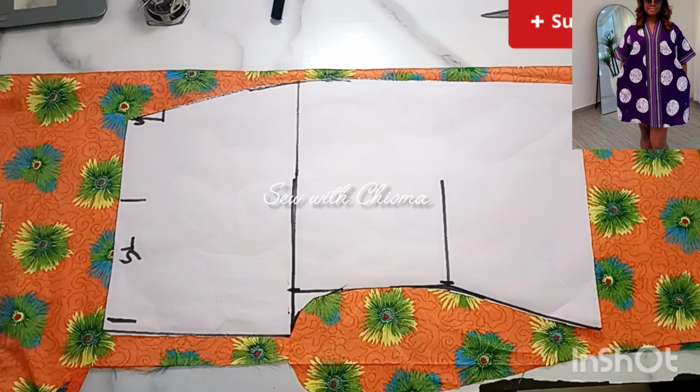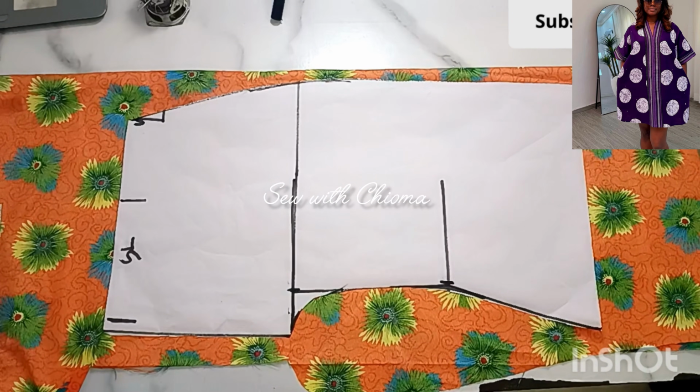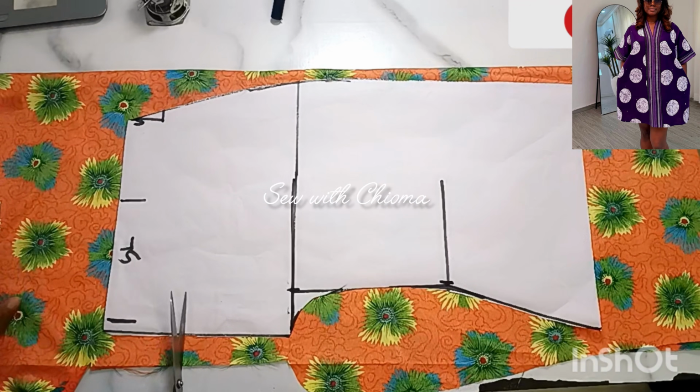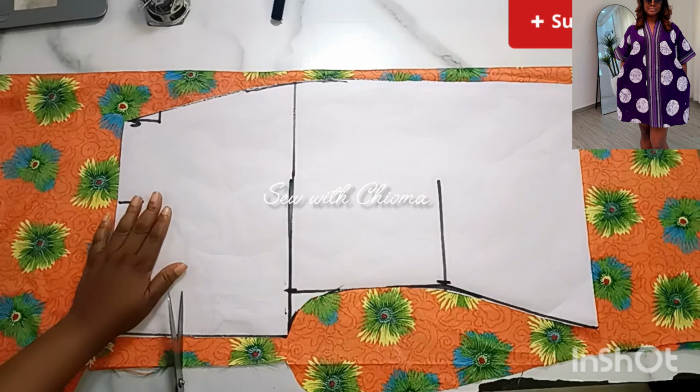Then you get your rule. Get your scissors, rather. Remember to pin before cutting.